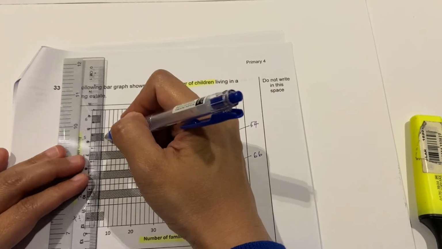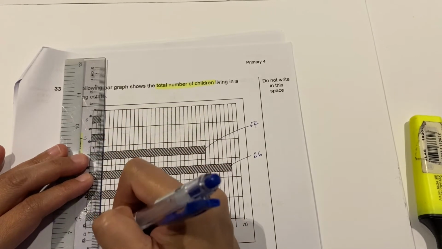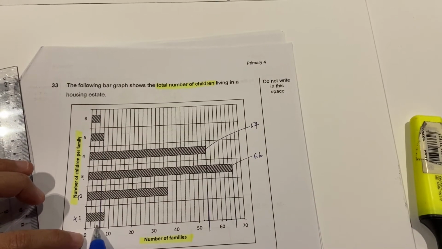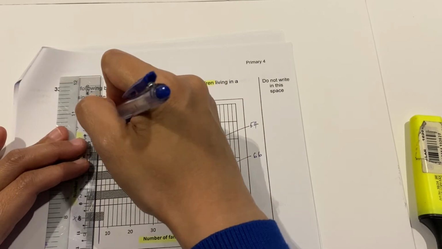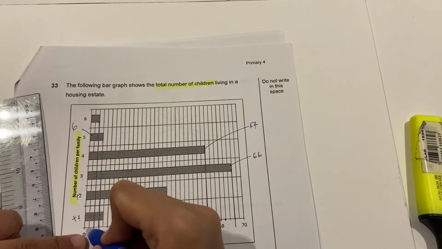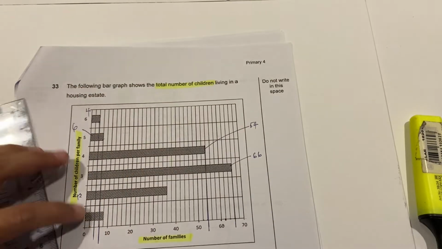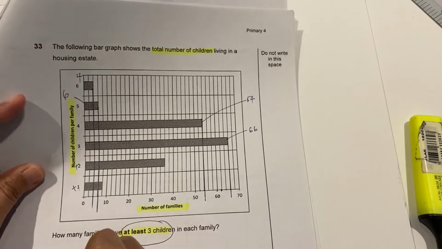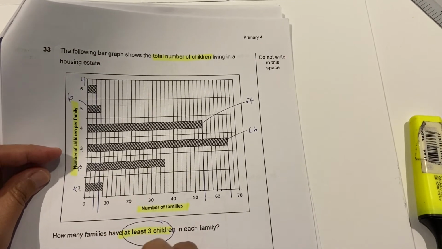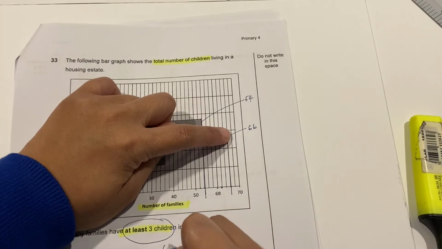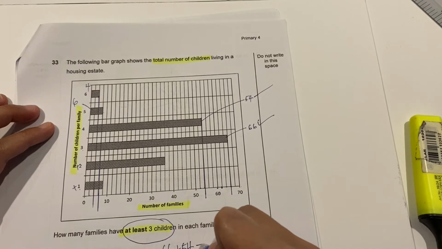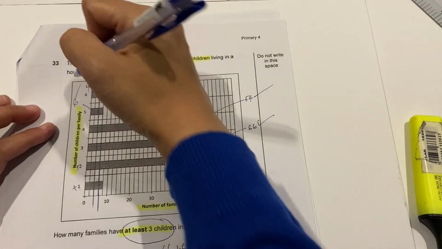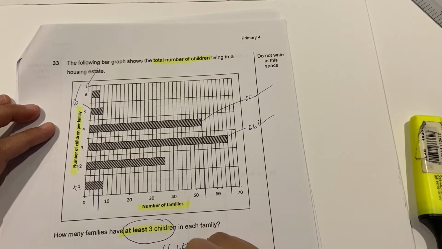So here will be all the way down. In 2s will be 0, 2, 4, 6. So this side here is 6. And here will be all the way down, so that's 0, 2, and 4. So 4. So all the numbers are there. I want to find how many children. So the total number of children will be 66 plus 54 plus 6 plus 4. So my answer will be 130 children.